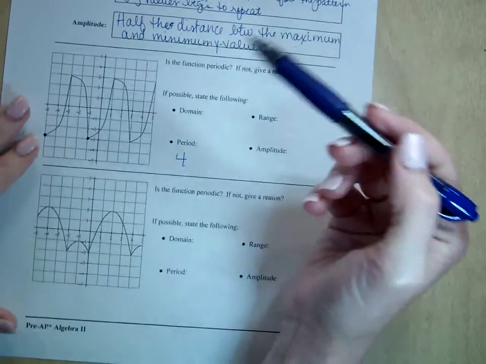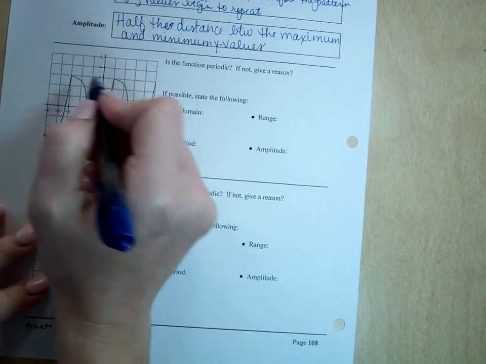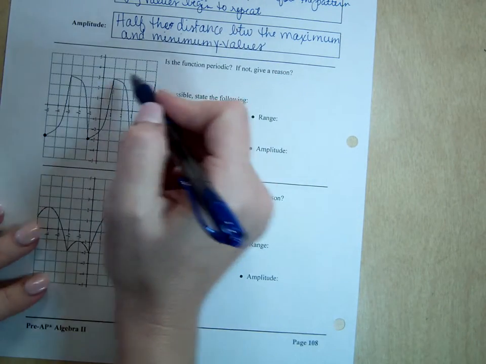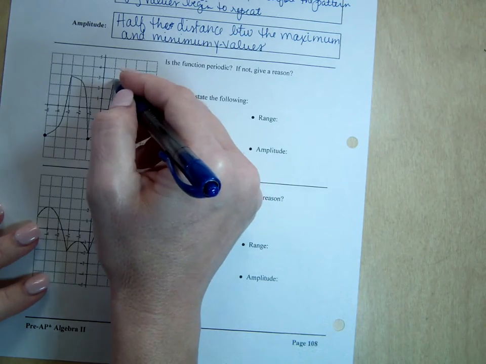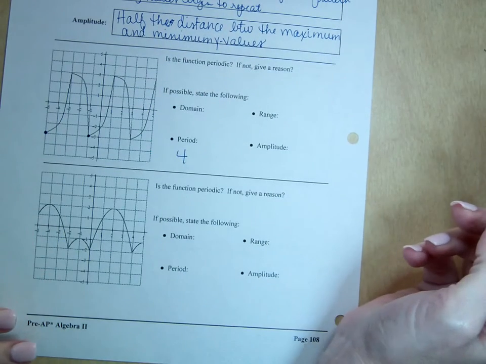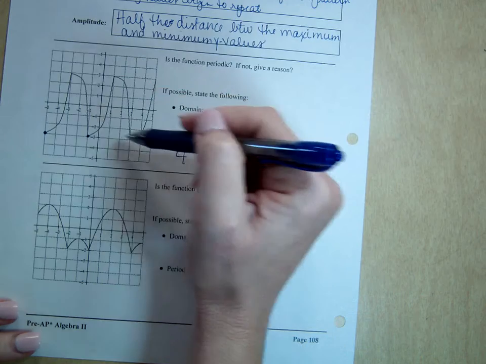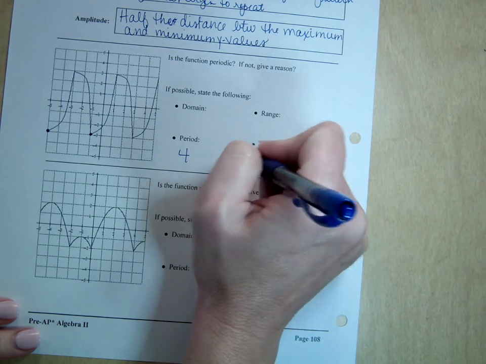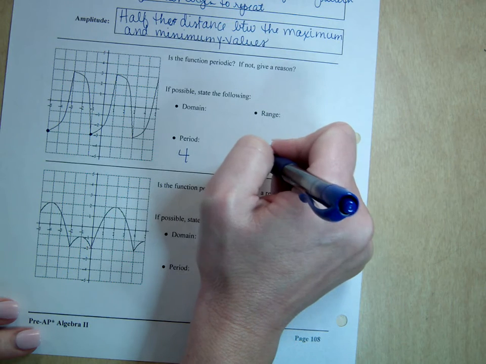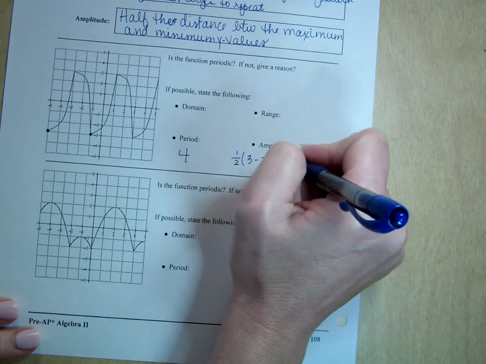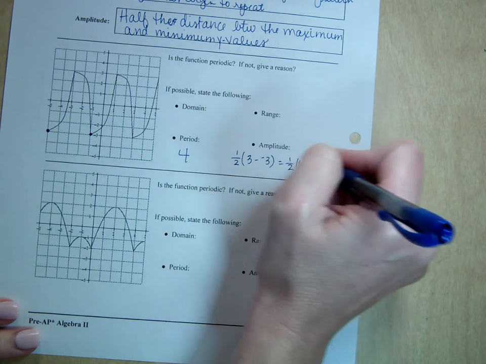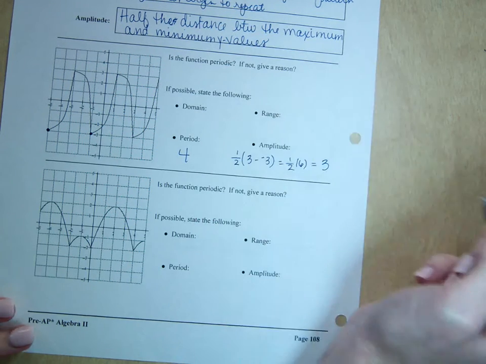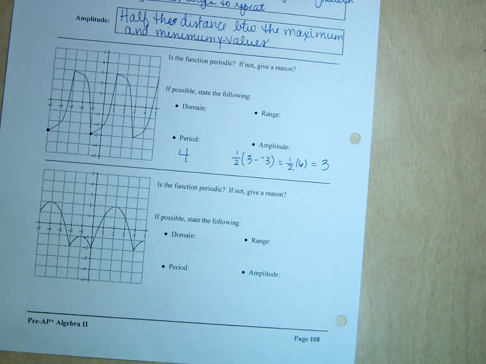So again, let's go back to this one. My maximum y value on this particular function is 3. My minimum value on this particular function is -3. So the amplitude would be 1/2 of 3 minus -3, half of 6. The amplitude would be 3.